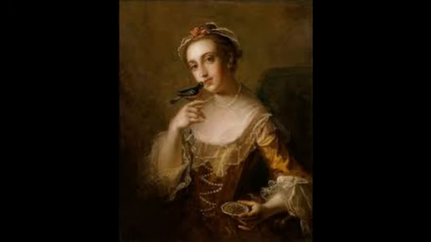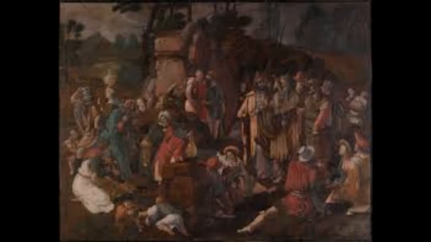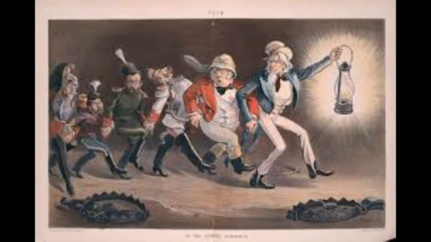1892, Gladstone forms his fourth Liberal government. 1893, Second Irish Home Rule Bill fails to pass the House of Lords. 1894, Rosebery takes power with his minority Liberal government. 1895, Salisbury forms his third Unionist ministry. 1896, the British conquest of the Sudan begins. 1897, Queen Victoria celebrates her Diamond Jubilee.